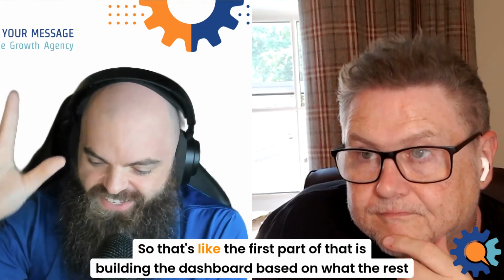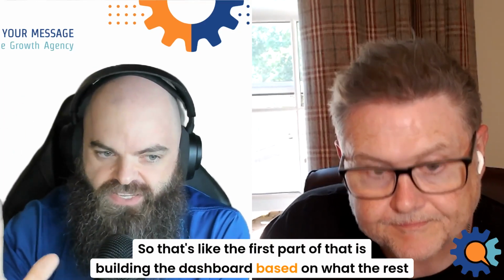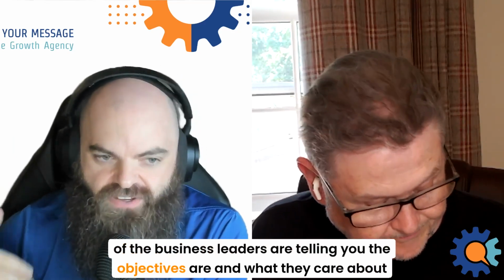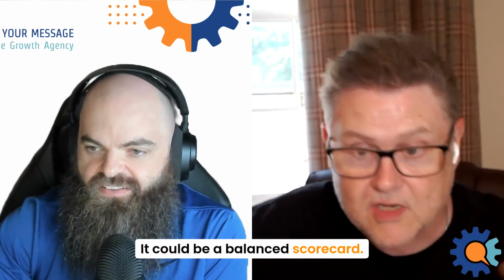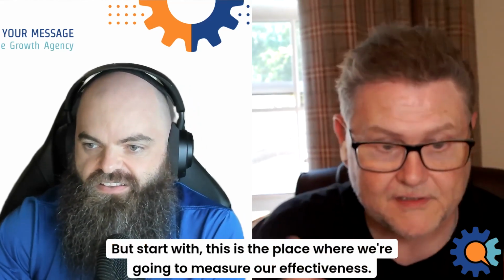So the first part of that is building the dashboard based on what the rest of the business leaders are telling you the objectives are and what they care about. You might even call it the management control system. That's right, 100%. It could just be a dashboard. It could be a balanced scorecard. It could be anything. But start with, this is the place where we're going to measure our effectiveness.